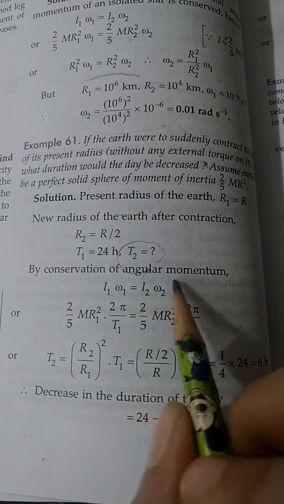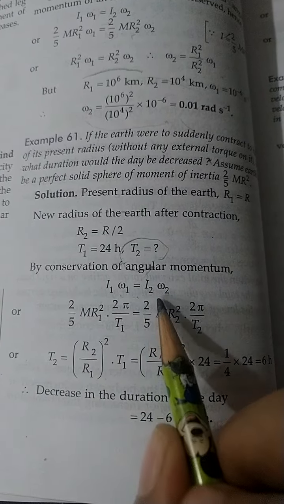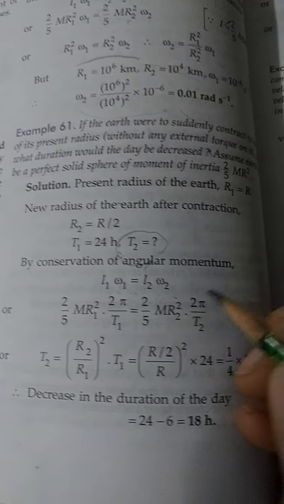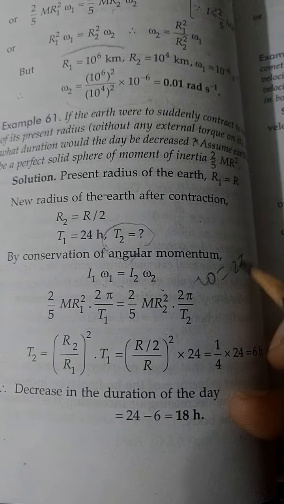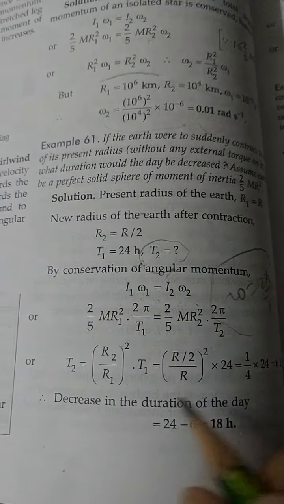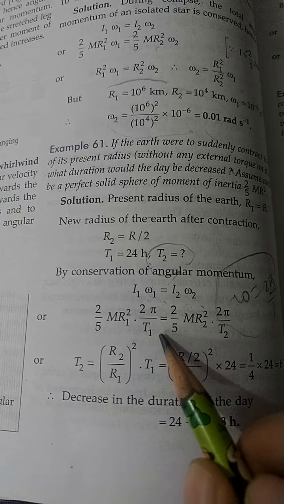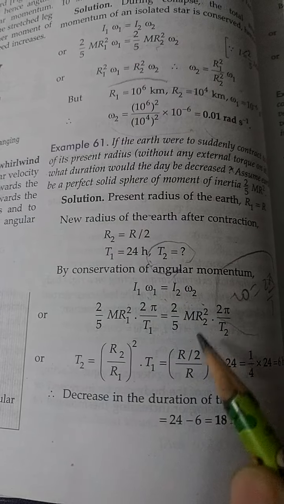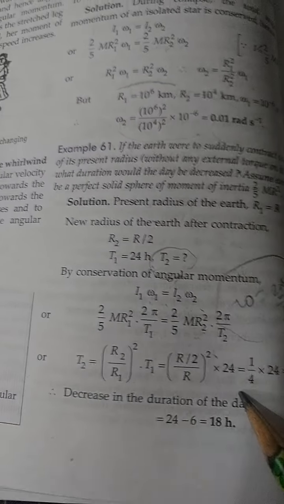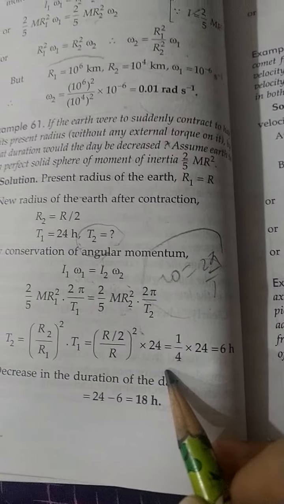Now, conservation of angular momentum: I1 omega 1 is equal to I2 omega 2. Since the time period is given, I have the relation omega is equal to 2 pi upon T. I will use this relation for substituting the values of omega 1 and omega 2. Once you substitute the formula, you will get the value of T2. It is taken as 6 hours.